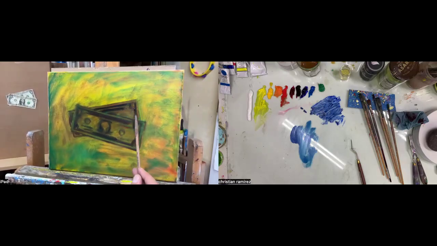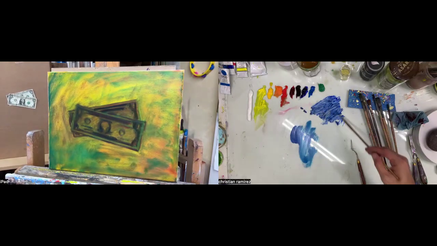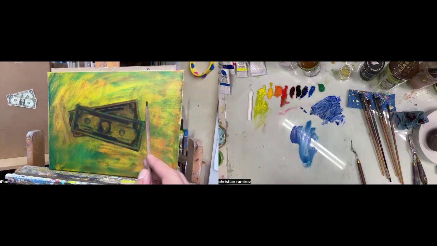But I also think all of those changes add to the history of the painting. The hard part is, how do you not destroy the painting through that? How do you keep a painting fresh and alive through your changes like that? True.